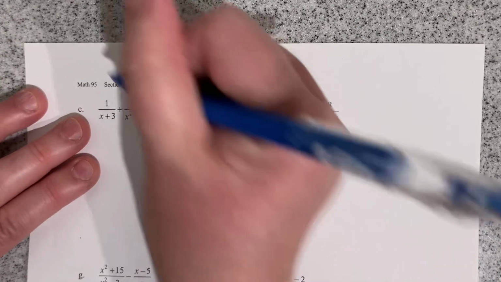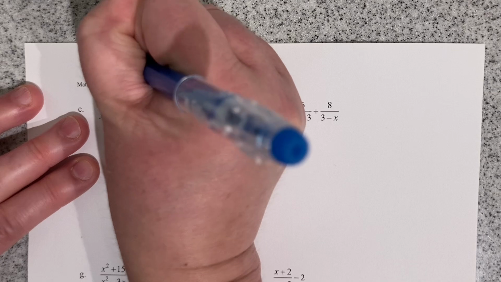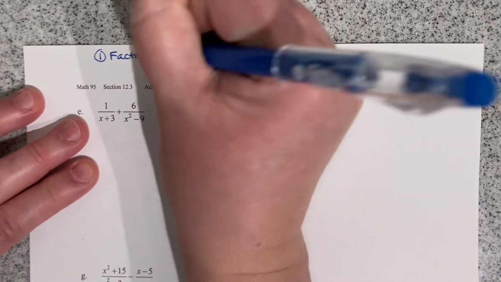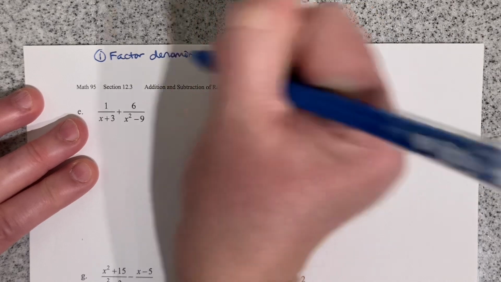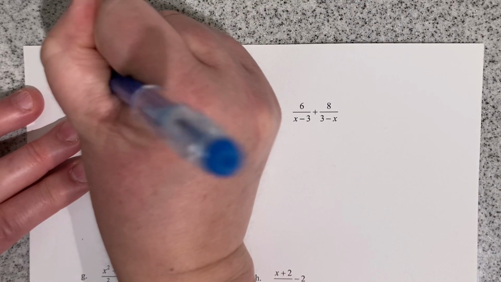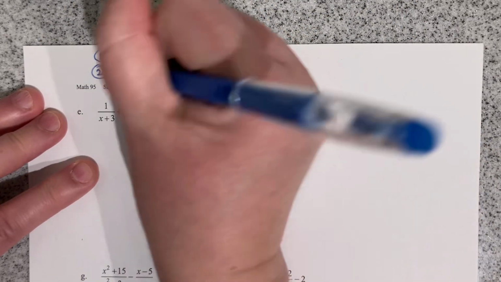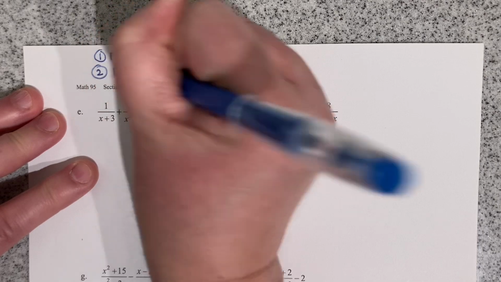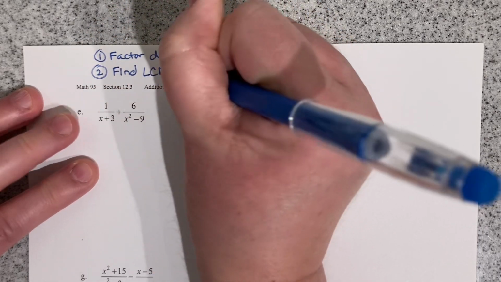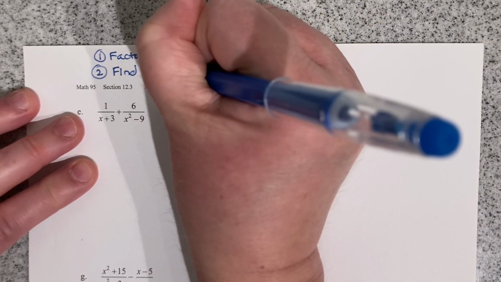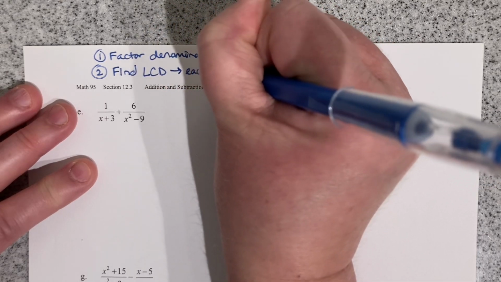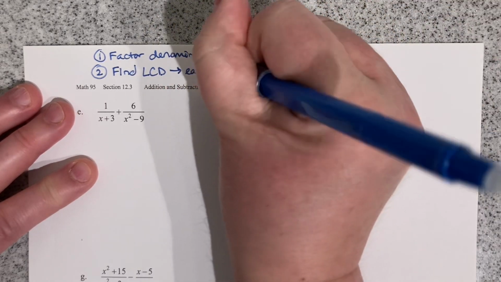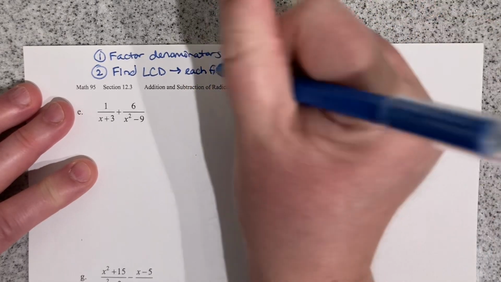Step 1 is factor denominators. Step 2 is find the least common denominator. And the least common denominator should have each factor in it from both fractions.